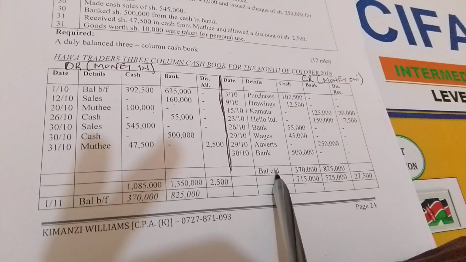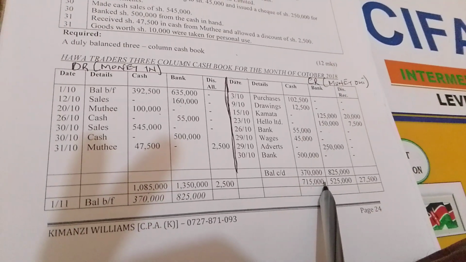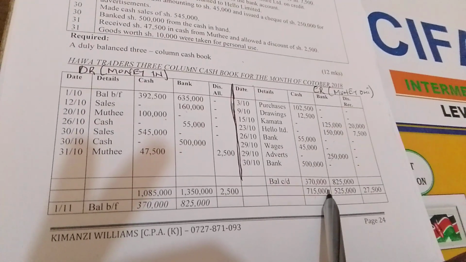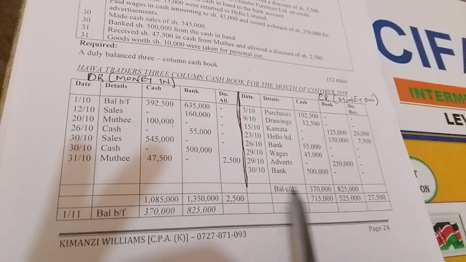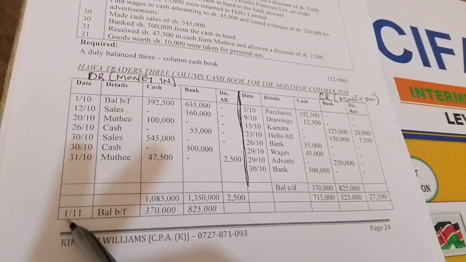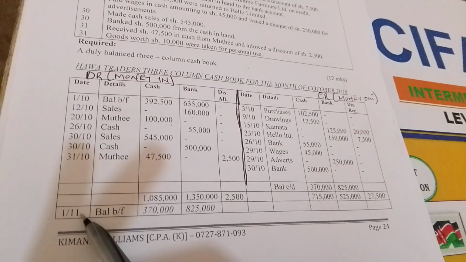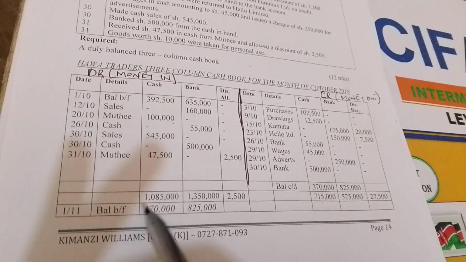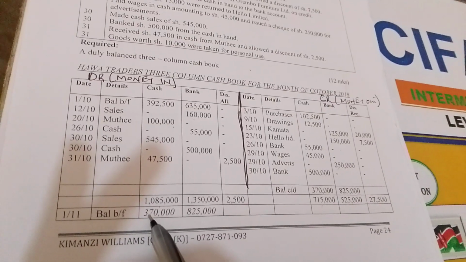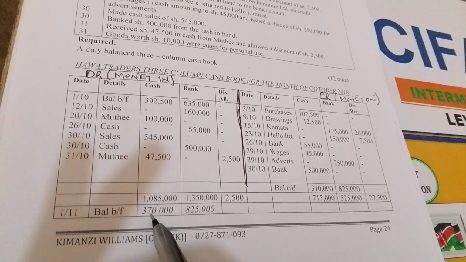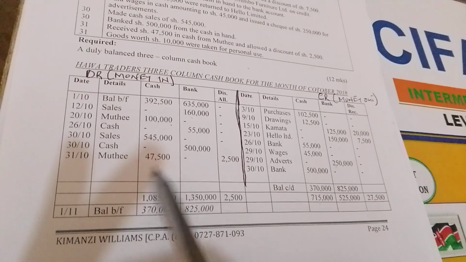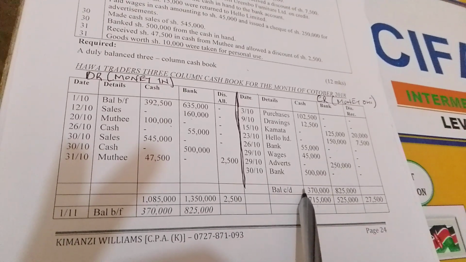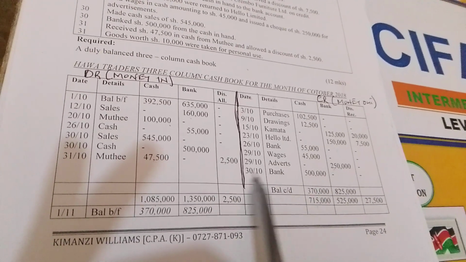Now the balance carried down becomes the balance brought forward for the next period. And that is why you can see here we have written 1st November, balance brought forward. So when you start next month, the cash balance brought forward will be 370,000, but it will be on the debit side because the balance carried down is on the credit side.